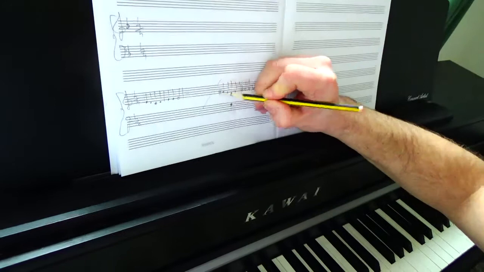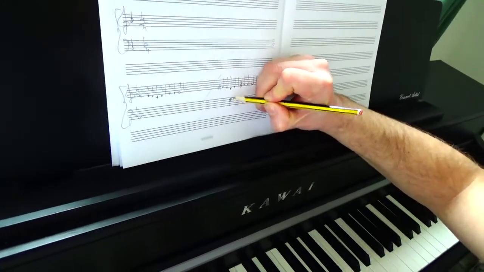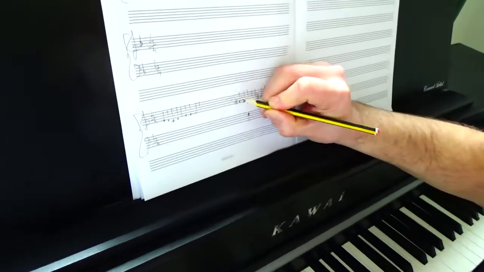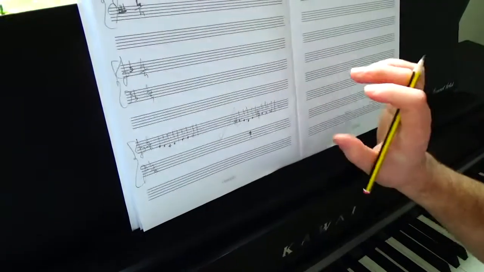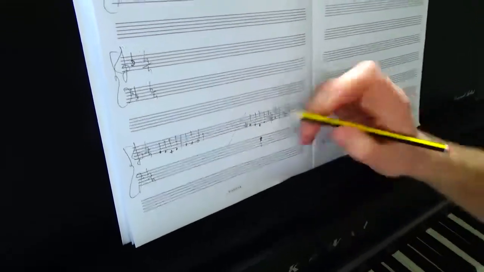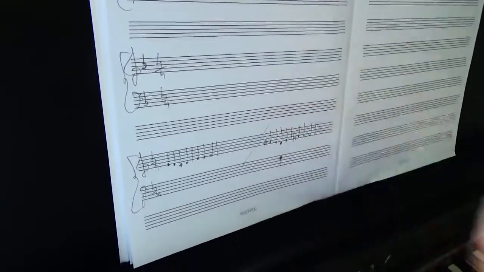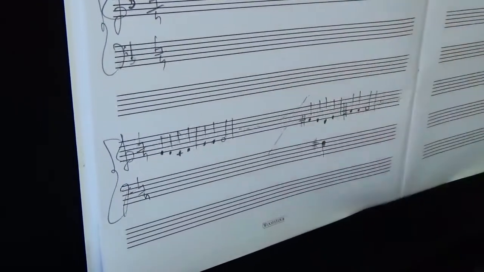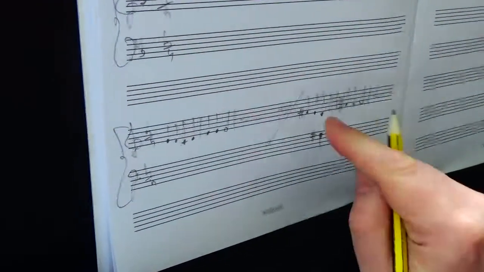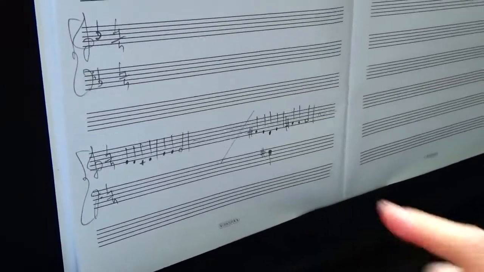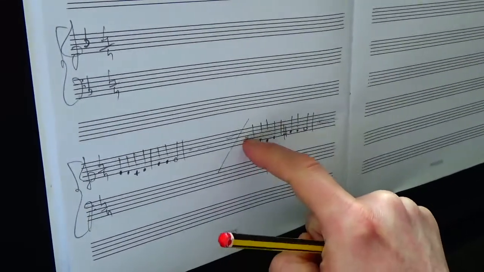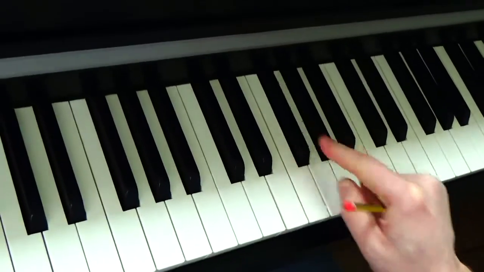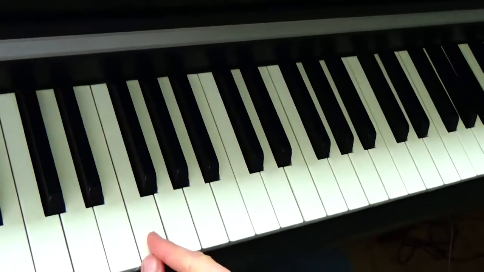This sharp sign doesn't affect this F; it's valid simply and only for the space or the line, for the exact pitch where it's placed. It's not affecting this one at all. If by any chance I want this one too, I have to place the sharp before this note as well. So the power of the sharp or of the flat affects simply and only that specific note, in this case exactly this one, and not the other F at all.